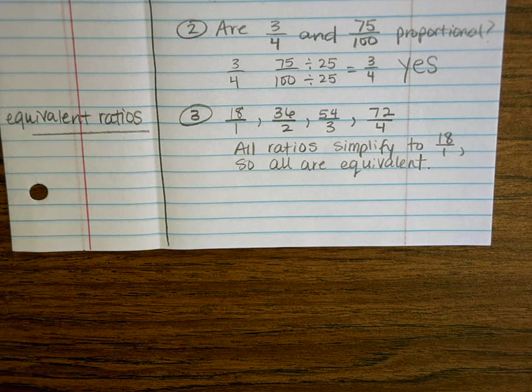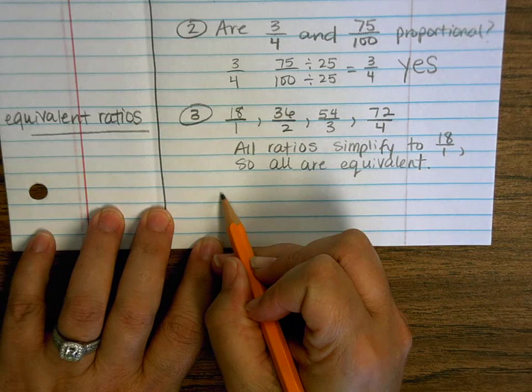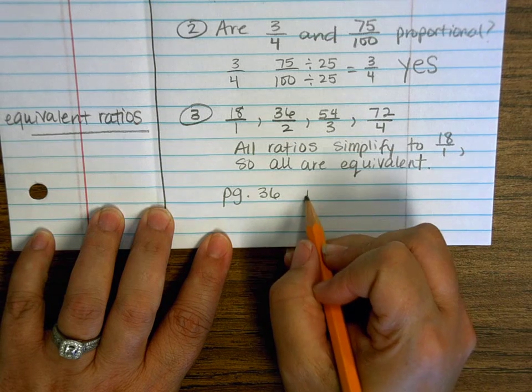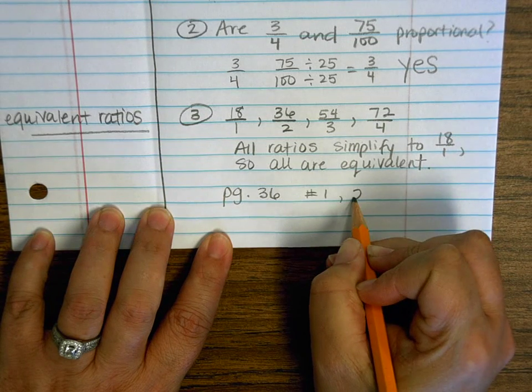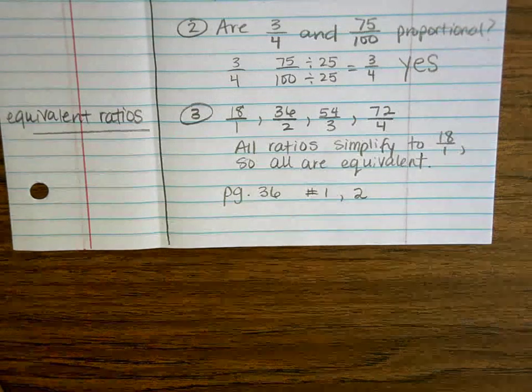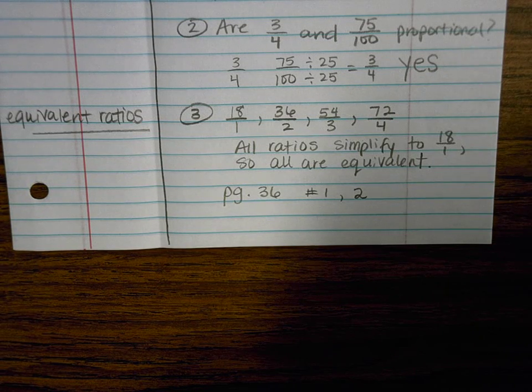Okay, so in your book, we're almost done. We're just going to do a little bit of book, but I'm going to write the page number. We're going to look at page 36, and we're going to look at number 1 and number 2. Page 36, number 1 and number 2. It's the guided practice. I didn't want you to have to rewrite it in your notes because it's kind of big. So we're going to just do it in a book. You guys have that written down, okay? You guys found it? Page 36?